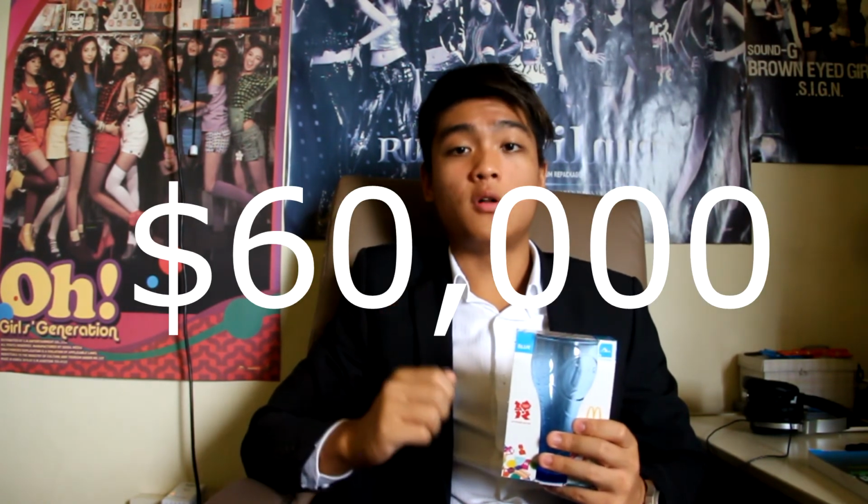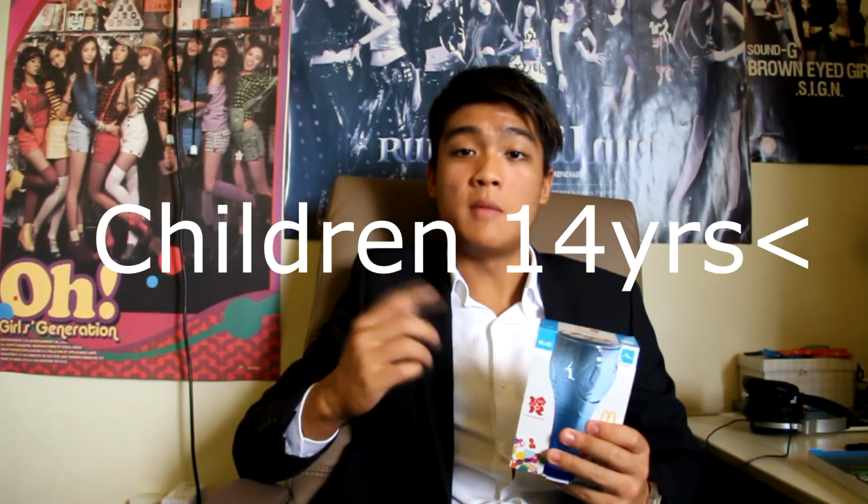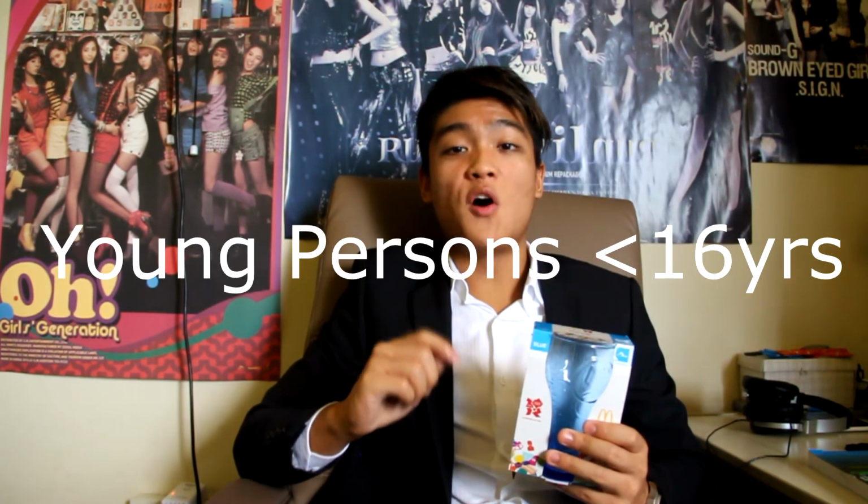Now, the monetary limit for the Magistrates Court is strictly $60,000. For criminal jurisdiction, the court can try all offences for which the maximum term of imprisonment does not exceed 3 years, or punishable by a fine only. The Juvenile Court was created for the purpose of dealing with offences committed by children of 14 years and below, or young persons of 16 years and below. The concern for the Juvenile Court is more of reform and rehabilitation instead of punishment.